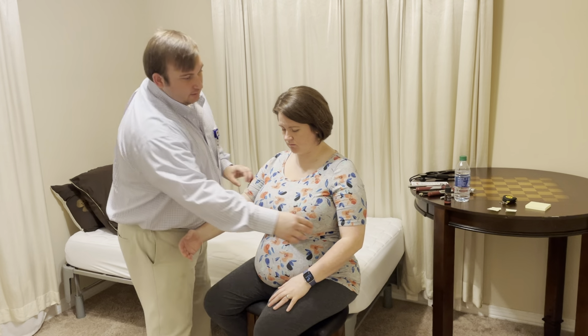Okay, I want to go ahead and check your hands. We'll just keep moving down. All right, no swelling of the joints noted. Capillary refill less than 3 seconds as expected. There's no clubbing of the nails present.